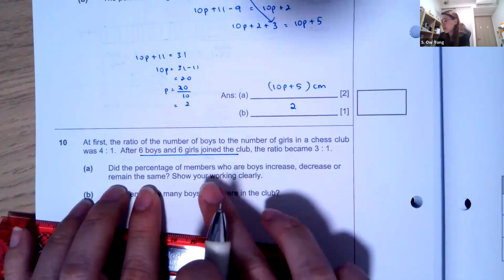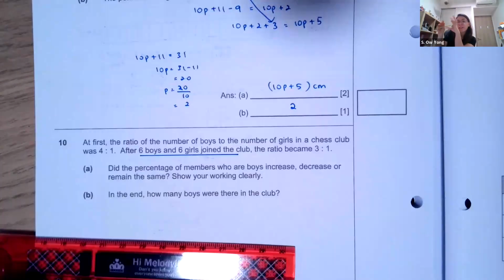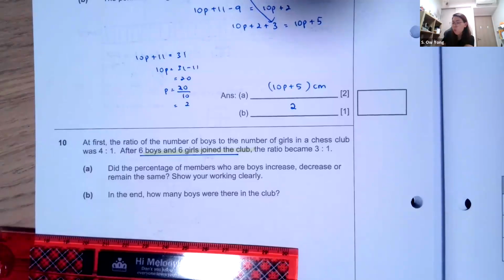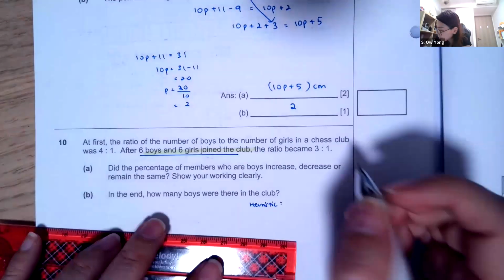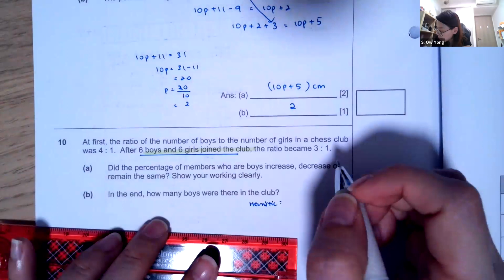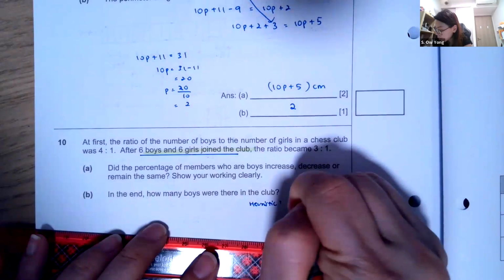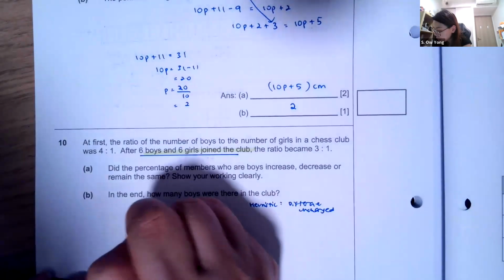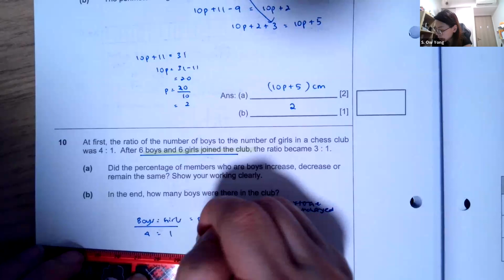Now, this is a phrasing that we have learned in our heuristic. They give you a starting number of boys and girls. Then they tell you, oh, the same number of boys and girls joined the club. So what is the heuristic? What remains unchanged? Yes, it is the difference unchanged. So I'm going to write down the heading, boys, girls. Initially is 4:1. The difference is actually 3.